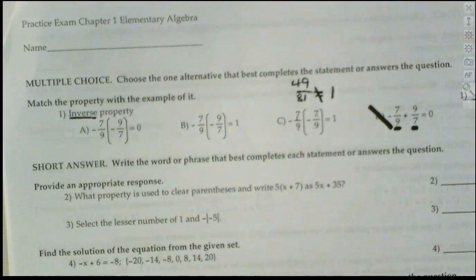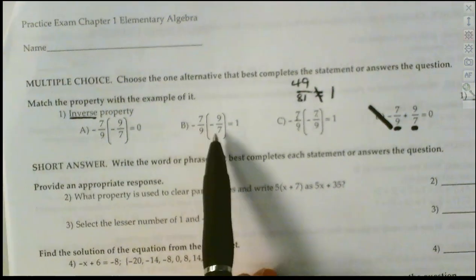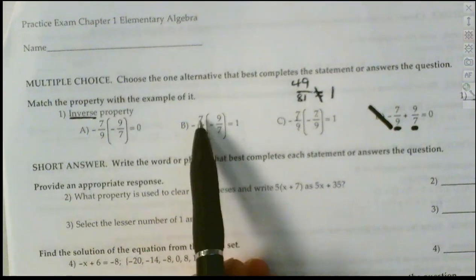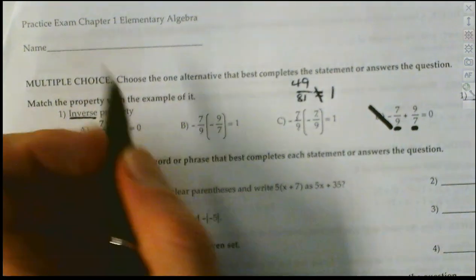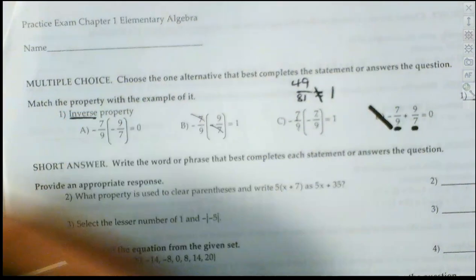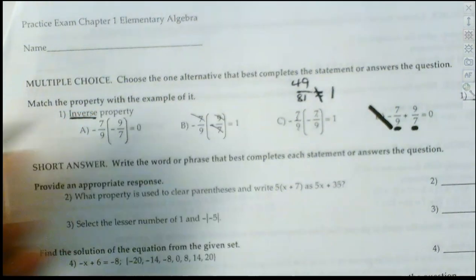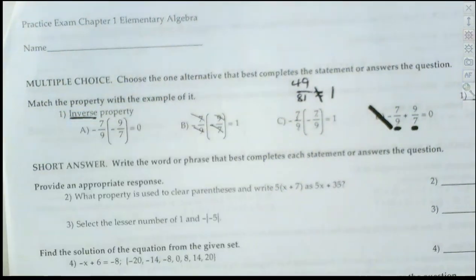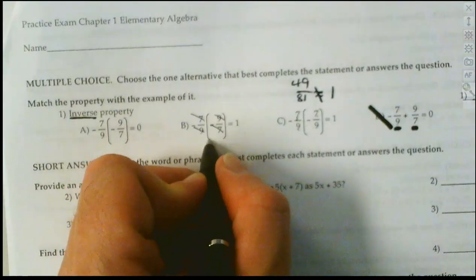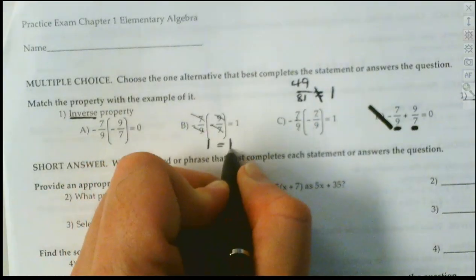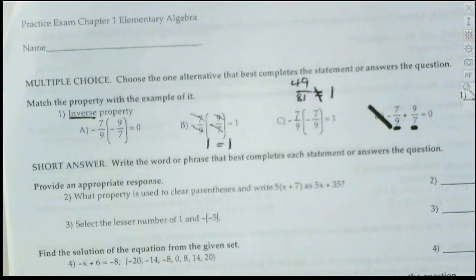Now let's look at part B. Well, part B, it's going to work because what would happen here? If I multiply the 7s, they cancel. The 9s, they do what? Cancel. Negative and negative makes it a positive 1, and 1 does equal 1. So B is going to work.